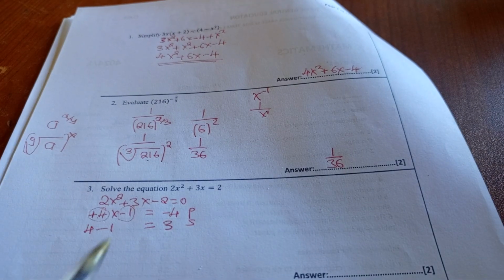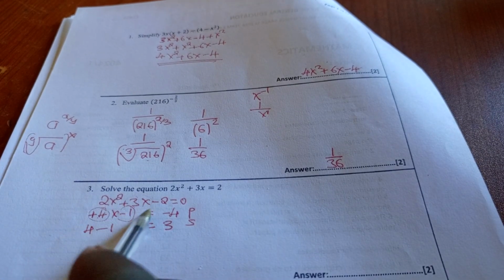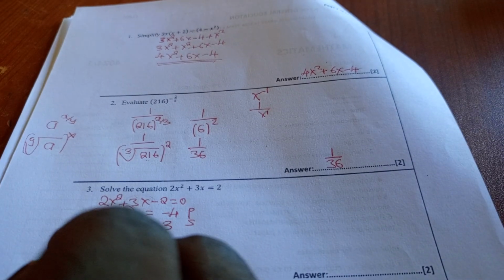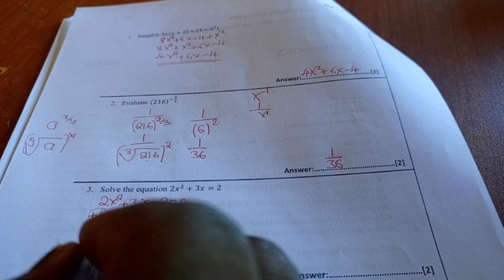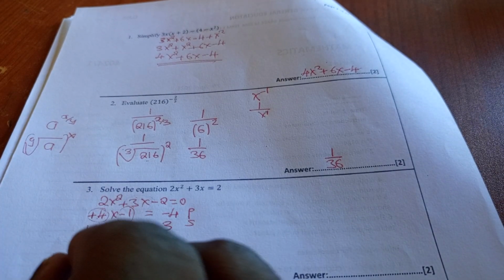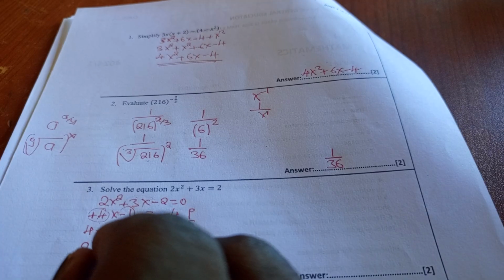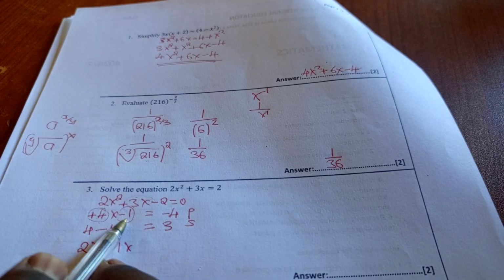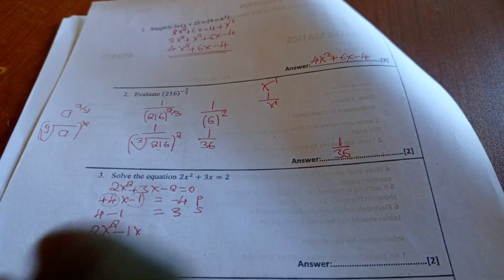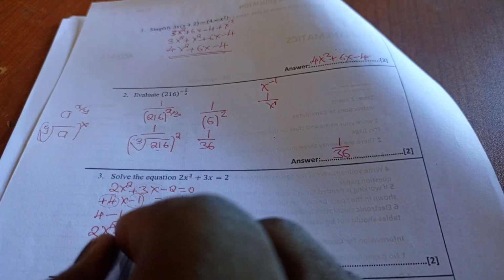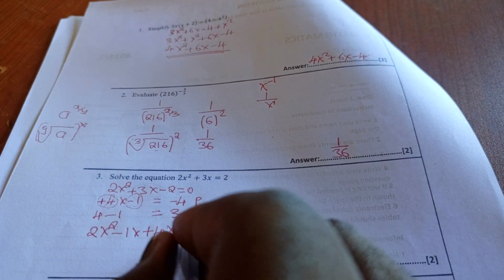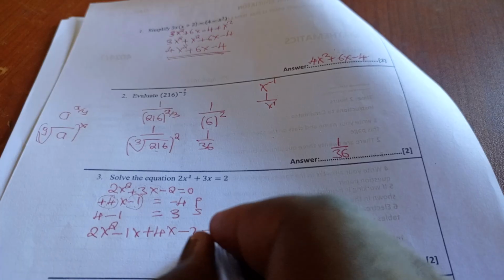Then you put them in the middle where there's a 3x. So we write 2x squared. You can start with any number you want, so I can start with 4 or even 1. So minus 1x, I know this is negative 1, so I'll put 1x. Then plus 4x, this 4, then minus 2 is equal to 0.